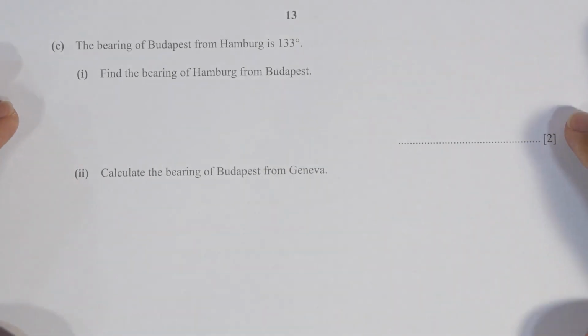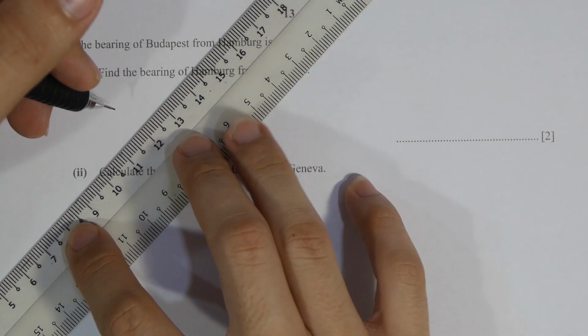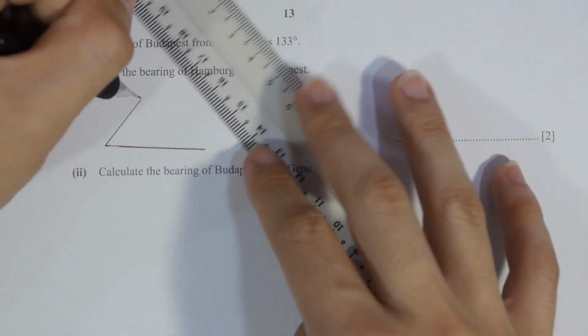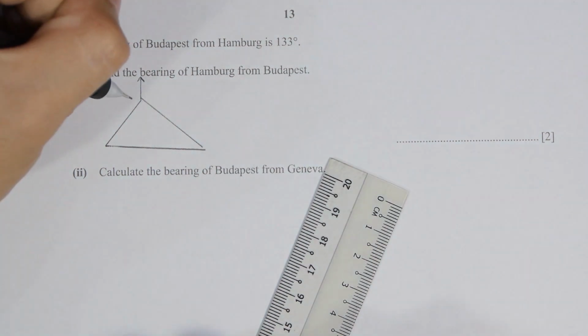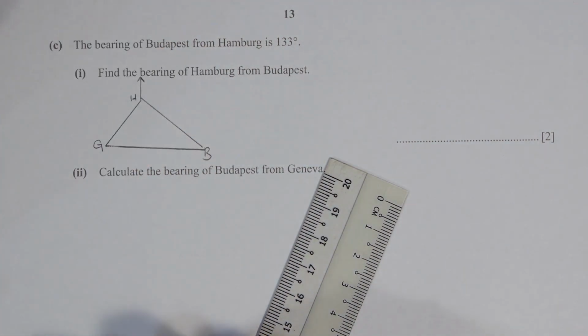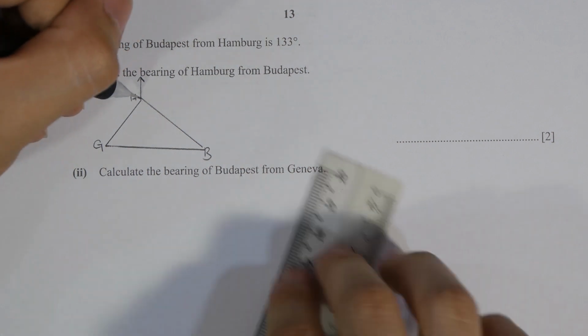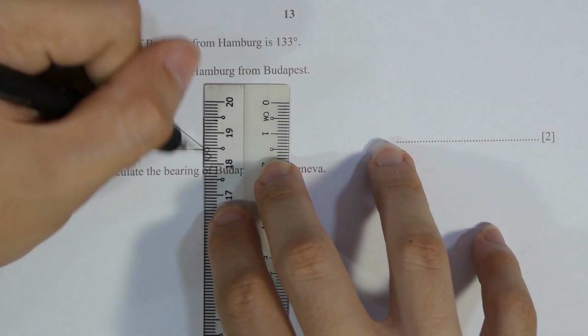So for part C, I drew the diagram here again before the calculation. First thing that I did was to write down the 133 degrees. This corresponds to Hamburg's information. So this angle here is 133 as well.